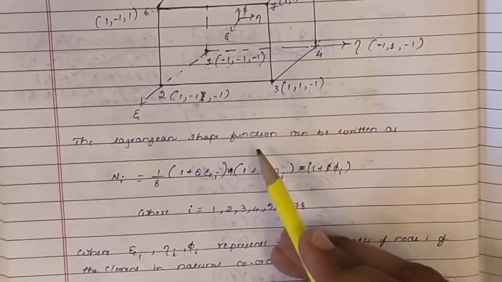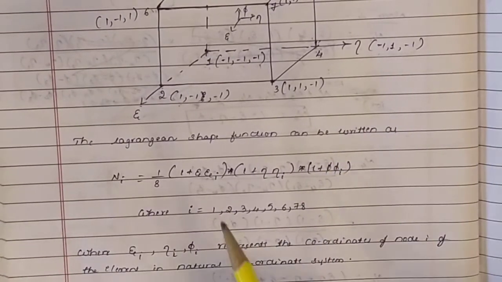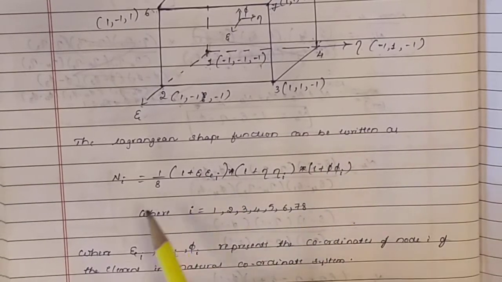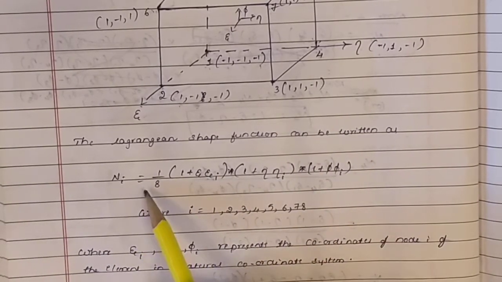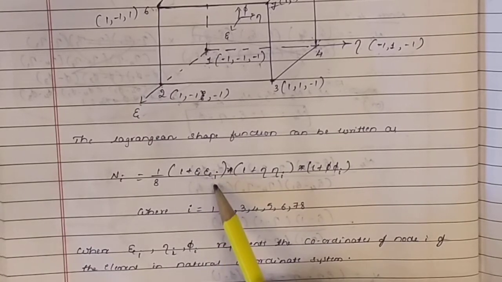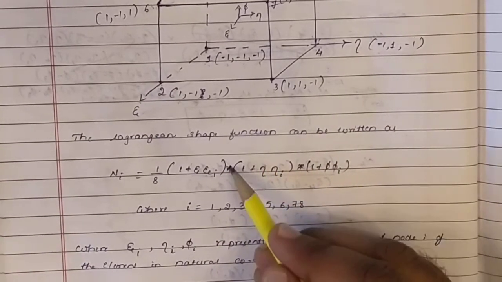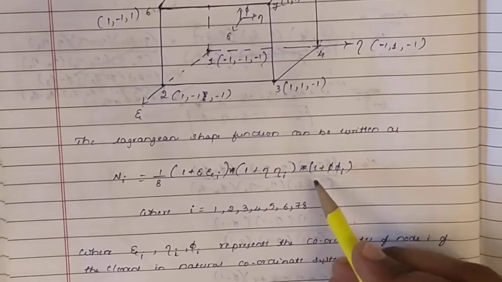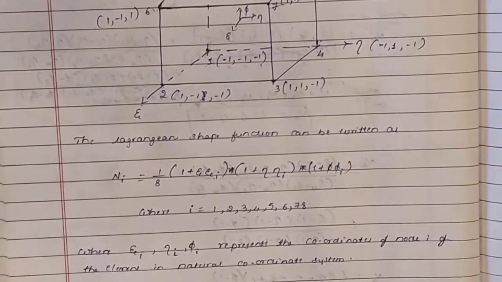The Lagrangian shape function can be written as, so earlier we used to write a different Lagrangian equation. Now for the hexahedral, the Lagrangian shape function, or Lagrangian equation, is given as Ni is equal to 1 by 8 into (1 plus zeta zeta I) into (1 plus eta eta I) into (1 plus phi phi I).